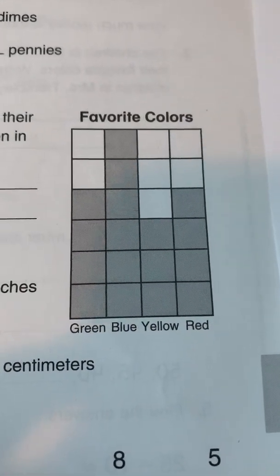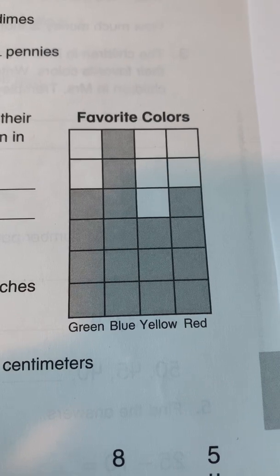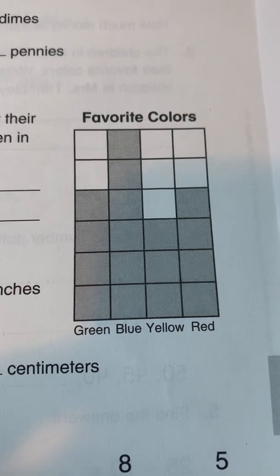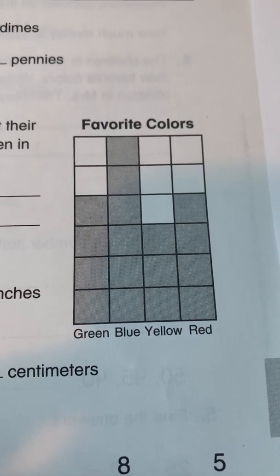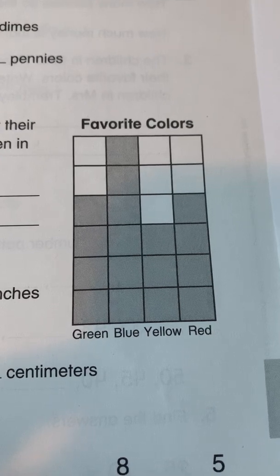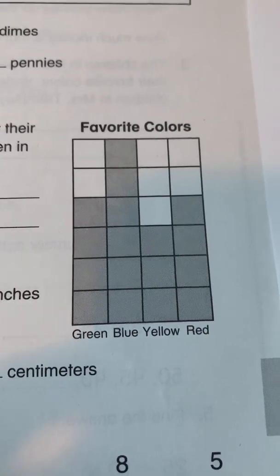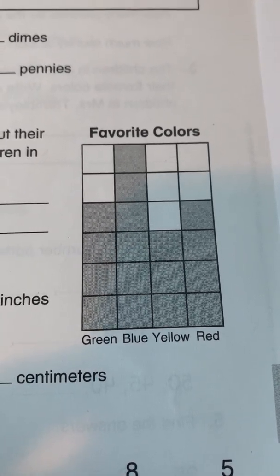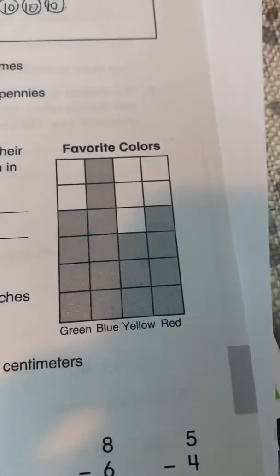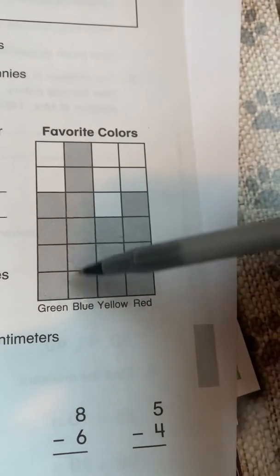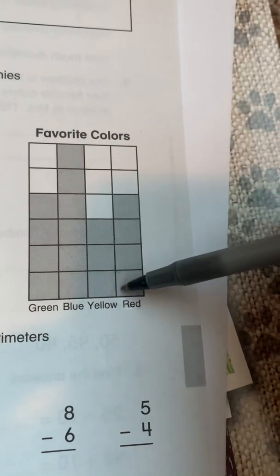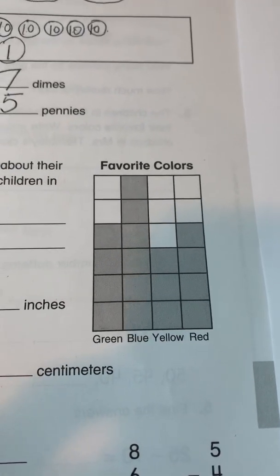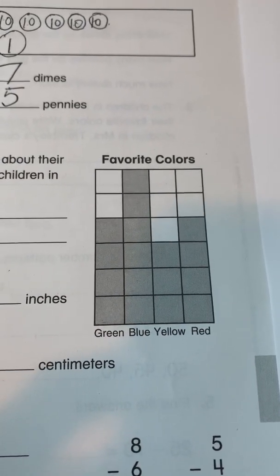So let's take a look here. All right, so my observation is that more children like blue than like green, yellow, or red. Or I could say green and red tied, Christmas colors. Fewer children liked yellow. Or I could tell how many children are in the class too. 1, 2, 3, 4, 5, 6, 7, 8, 9, 10, 11, 12, 13, 14, 15, 16, 17. I could say there are 17 children in this class. So what observation do we want to write?